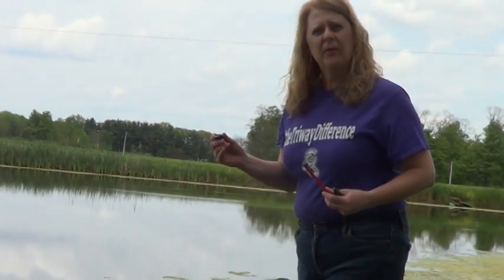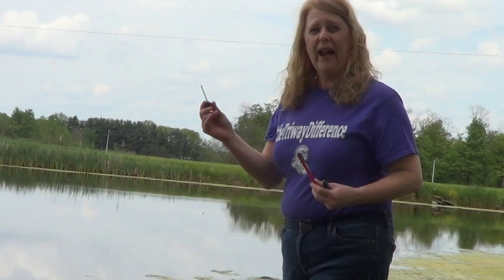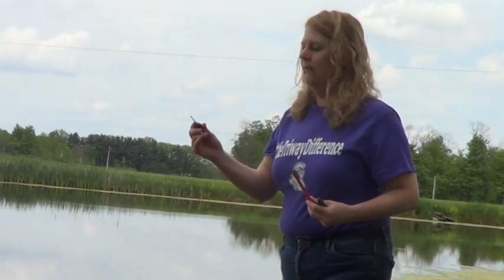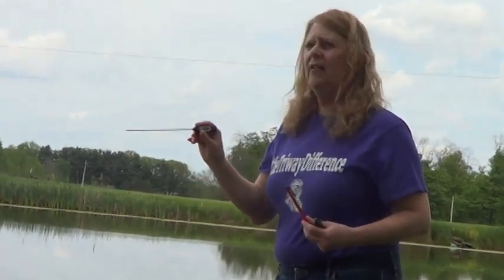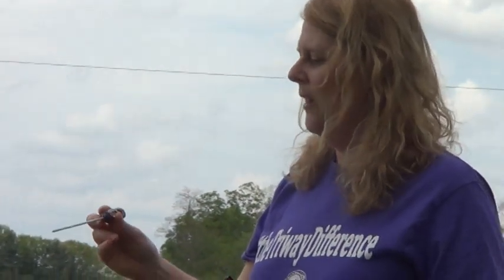One of the most common mistakes 7th graders make is they take the thermometer out of the water before they read it. If you notice, now the temperature is going down. And so now really what I'm measuring is the temperature of the air. So that means that the temperature of the water is warmer than the temperature of the air.